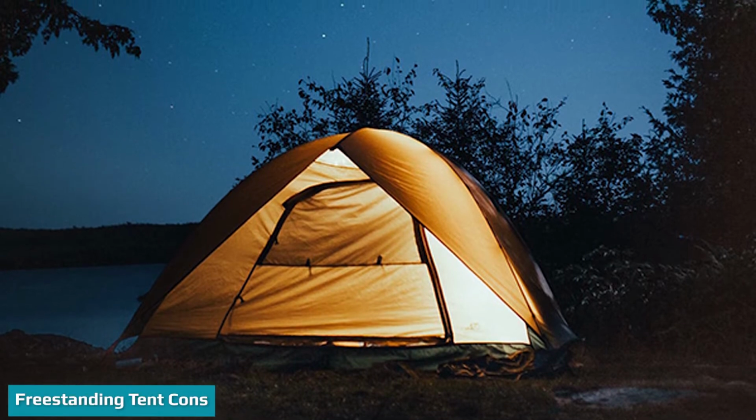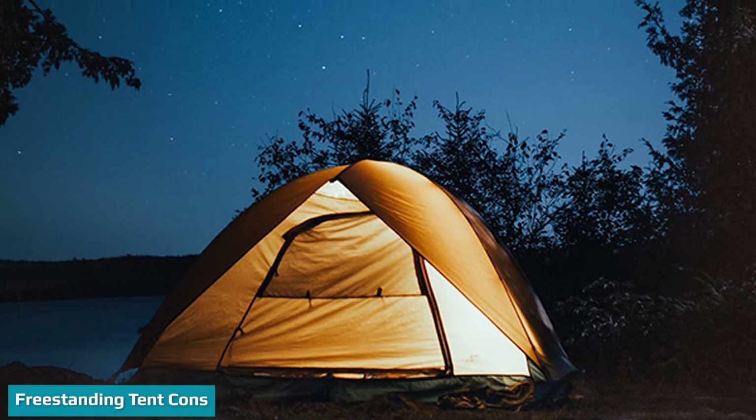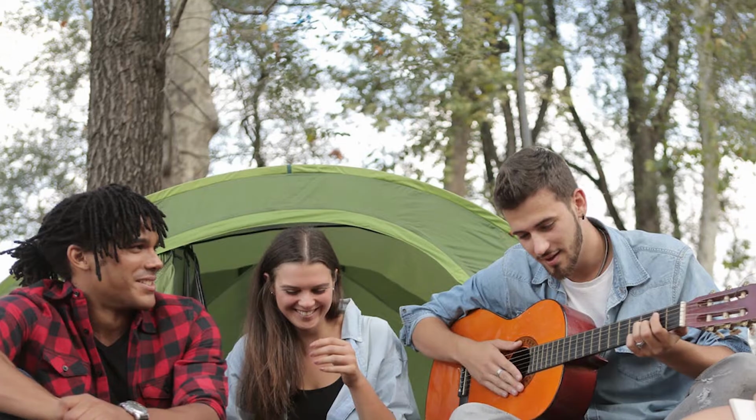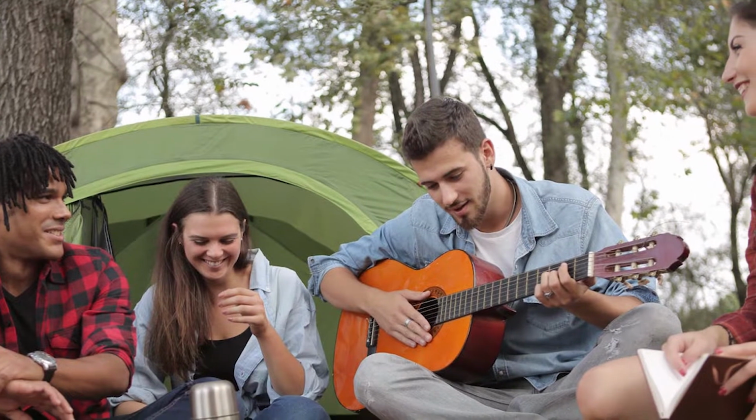Heavier. Freestanding tents have poles which add weight. They also usually have two walls. This requires more material which adds more weight. On average, an ultralight one-person freestanding tent weighs about 2.5 pounds.